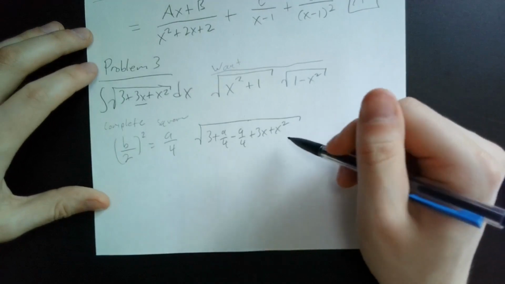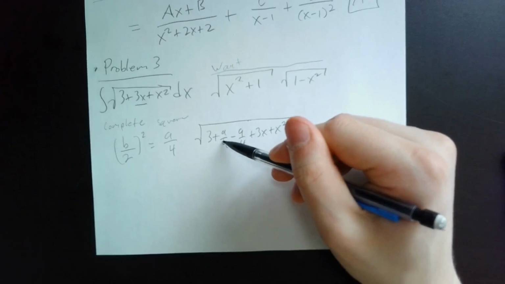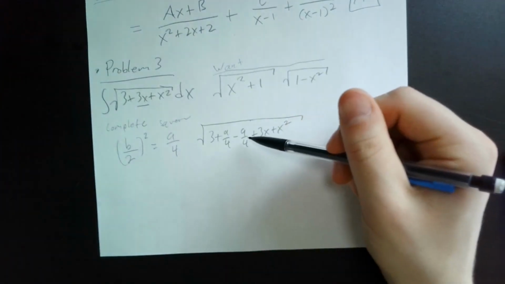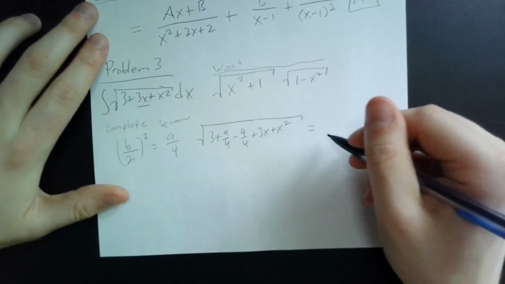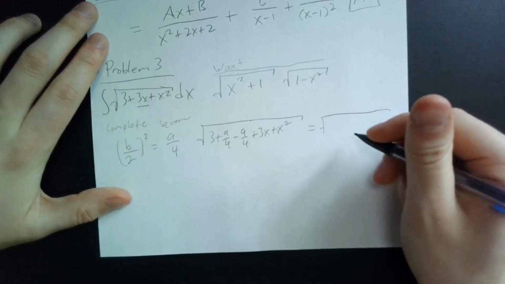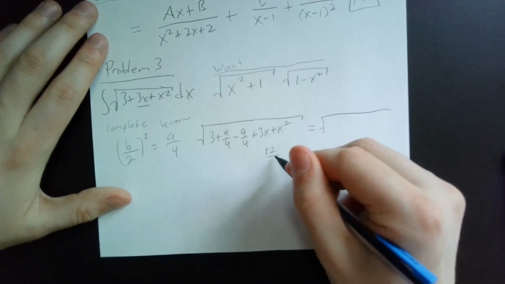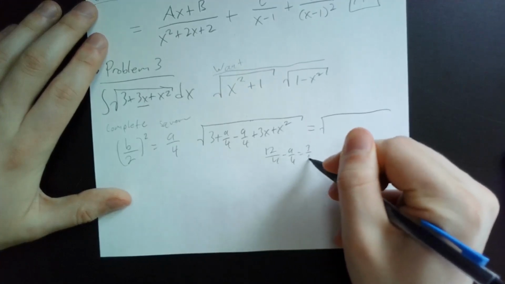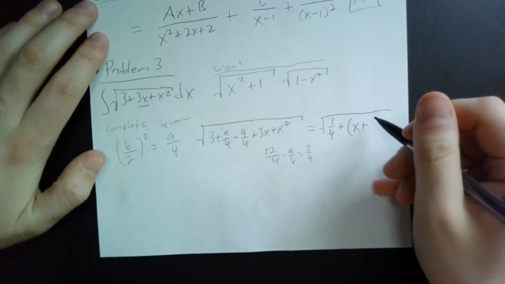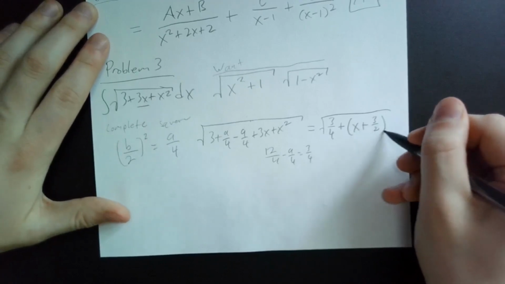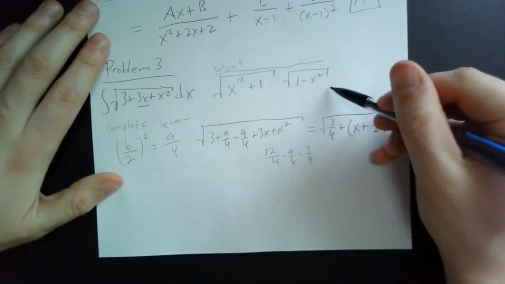But now I can group this term, and this term, and complete my square. And I can just group this term and this term together to have my constant. So what that looks like is that I get the square root of, if we do 3 minus 9 over 4, that's 12 over 4 minus 9 over 4. That gives us 3/4. So we have 3/4 plus x plus whatever our b over 2 was. So that was 3 halves. Okay, fantastic.